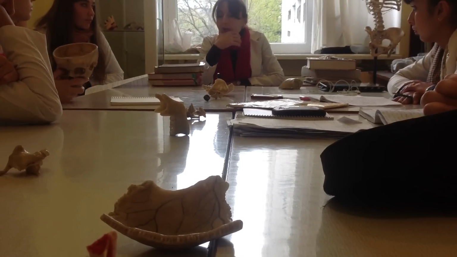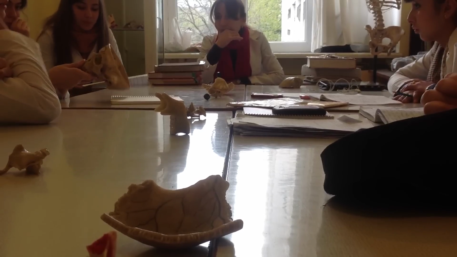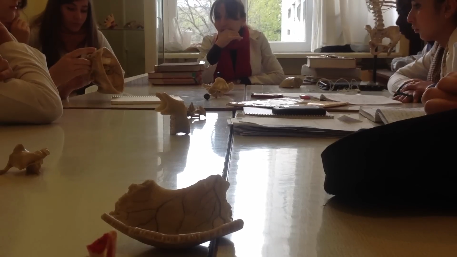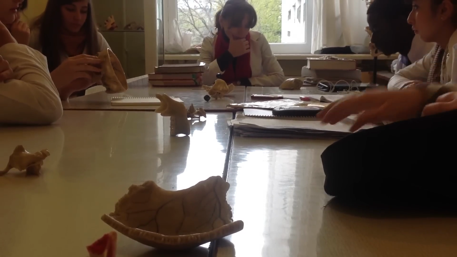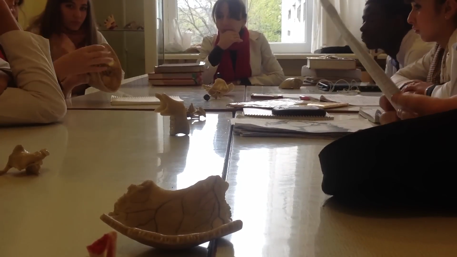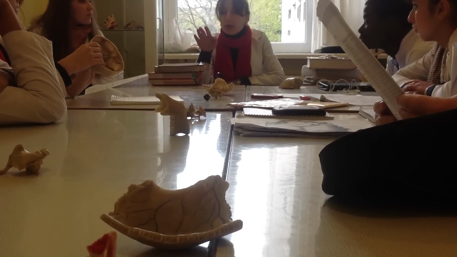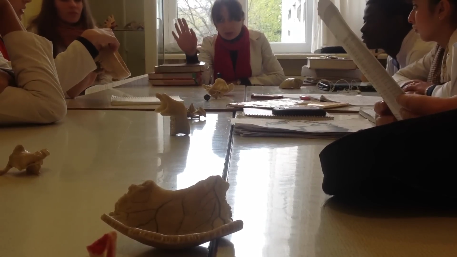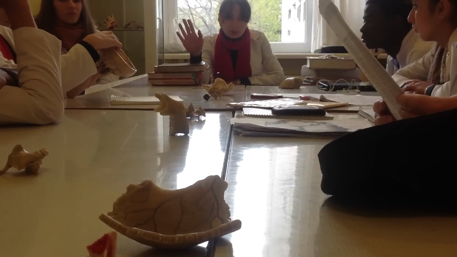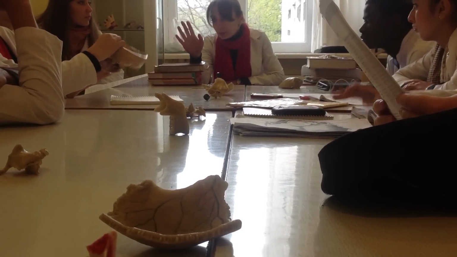How is the roof of the nasal cavity formed? The roof is formed by the cribriform plate, nasal bone, and... no, not nasal bone. The nasal bone is part of the external nose. The roof is formed by the cribriform plate and the nasal part of the frontal bone.